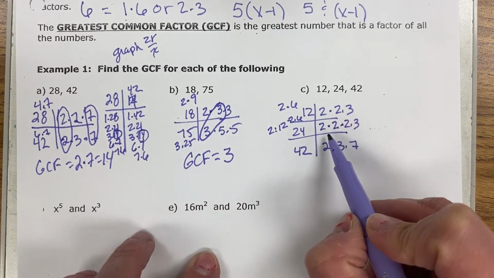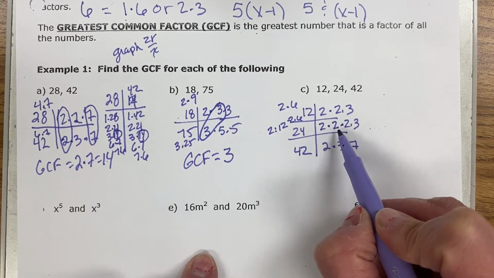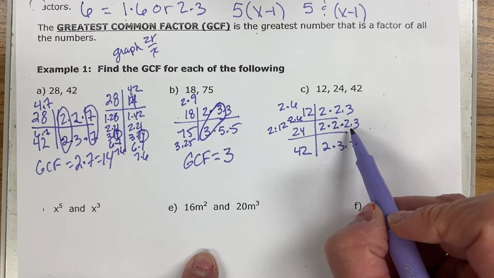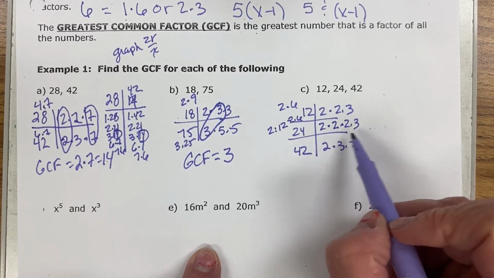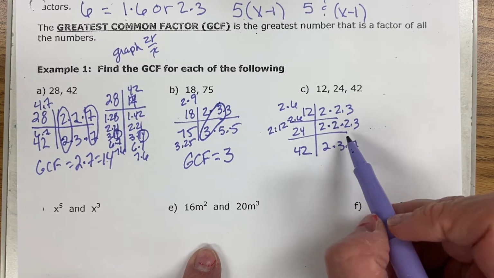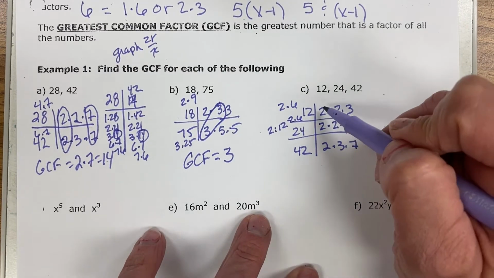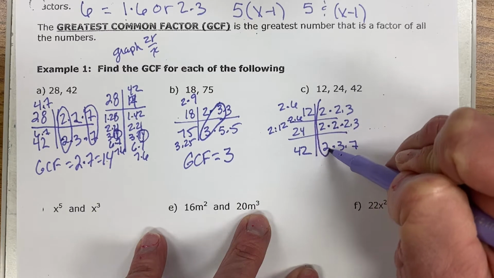And then always go back and make sure that 2 times 2 is 4, 4 times 2 is 8, 8 times 3 is 24. So I haven't changed any of the values. I'm just listing prime numbers. So then I go look to see what do they have in common.